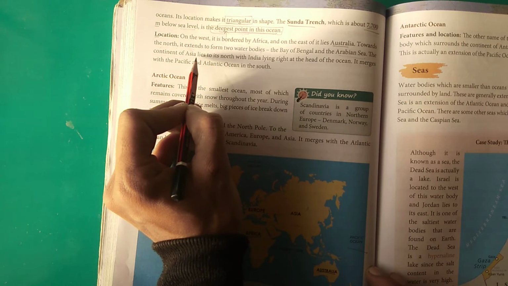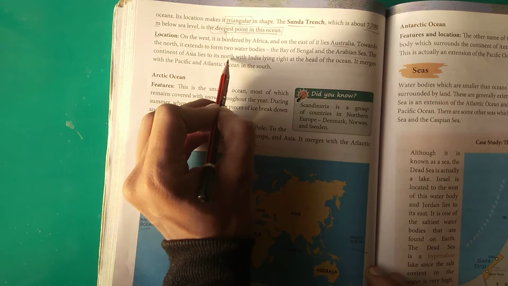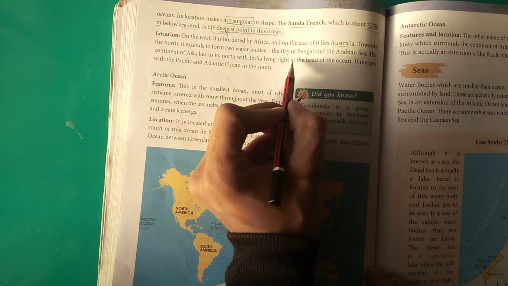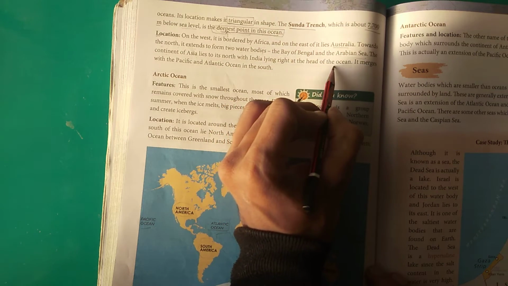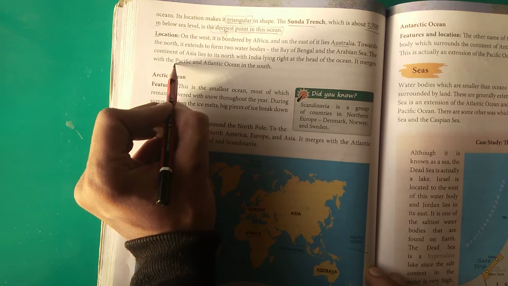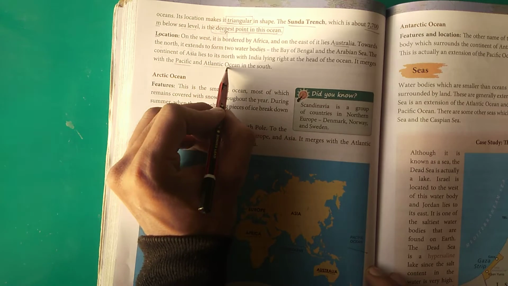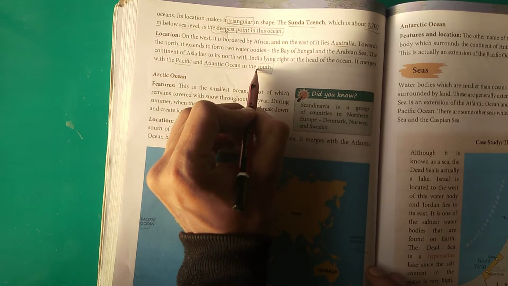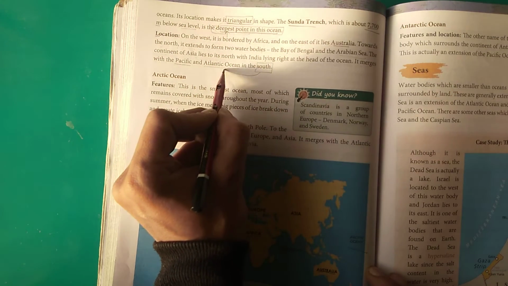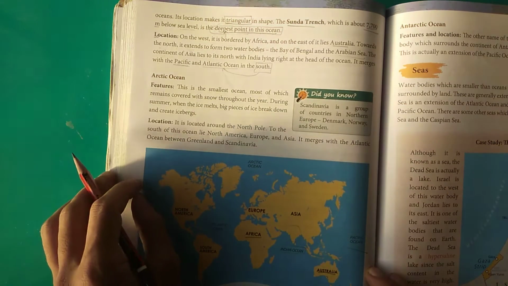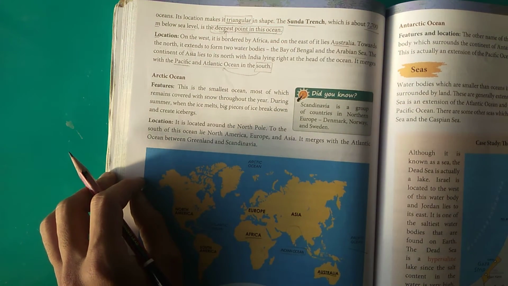The continent of Asia lies to its north, with India lying right at the head of the ocean. It merges with the Pacific and Atlantic Oceans in the south direction.